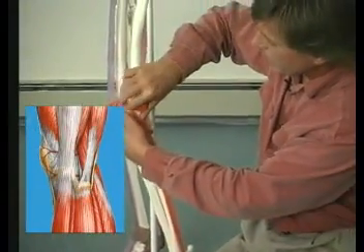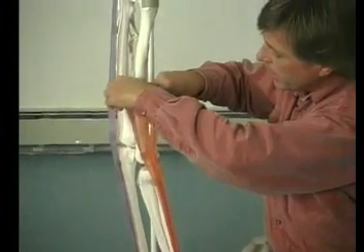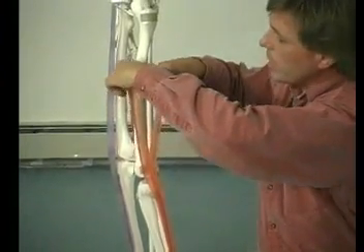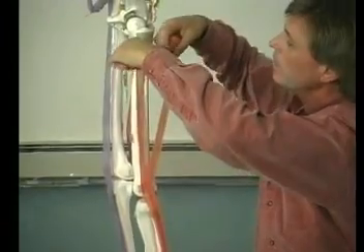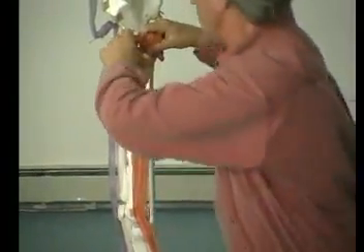So that carries us still up the lateral line, still pretty much in a straight line, and there, with that anterior ligament of the head of the fibula, we connect into everybody's old friend, the iliotibial band.